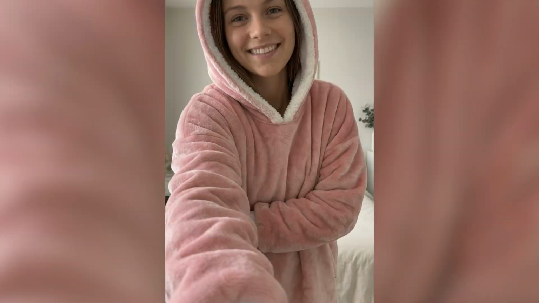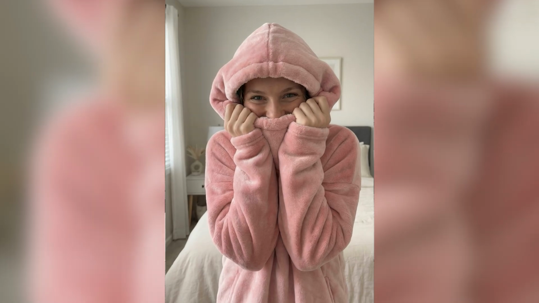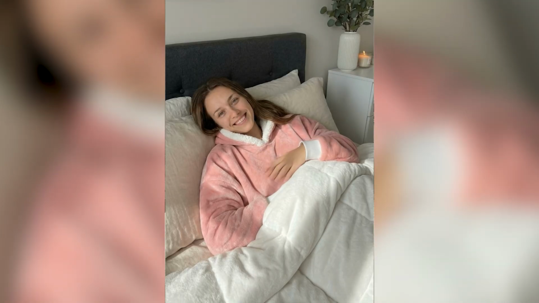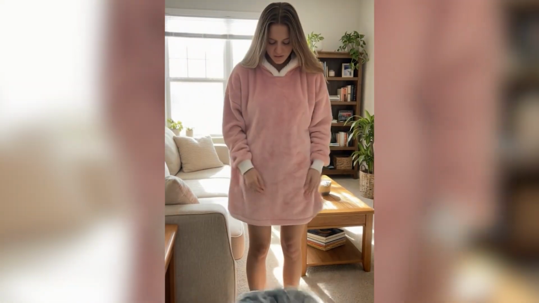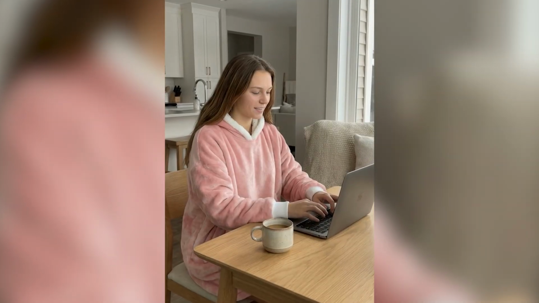If you love her, don't guess. Get her the pink oversized hoodie dress she'll live in. Soft on the inside, smooth outside, oversized and cozy, but still flattering and covers everything. Thousands of girls swear by it. It sells out fast, and grab it now before the next restock disappears.